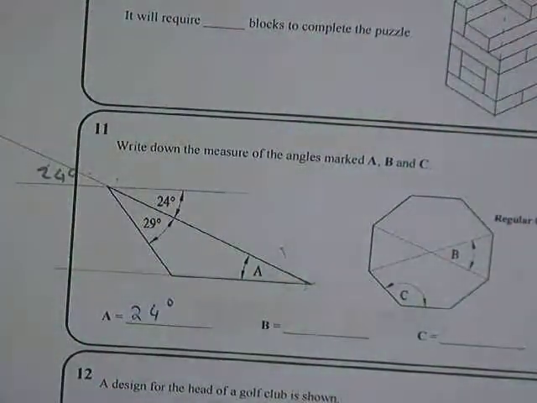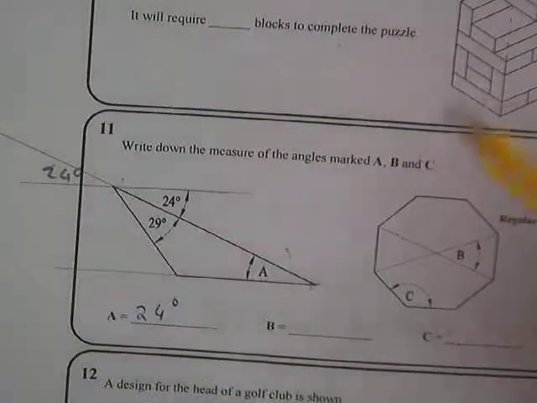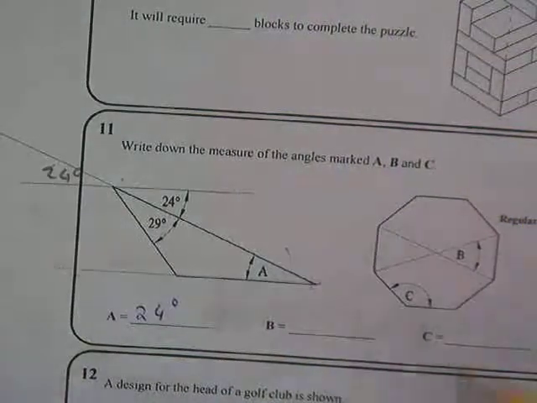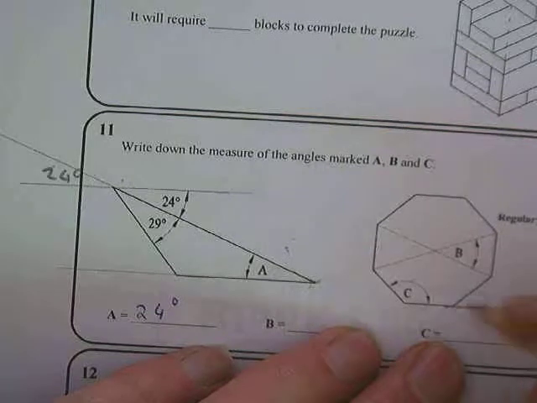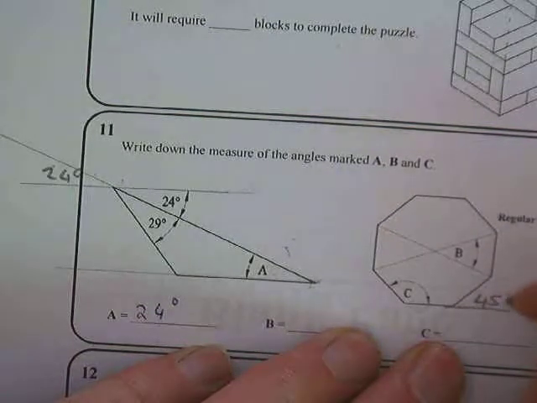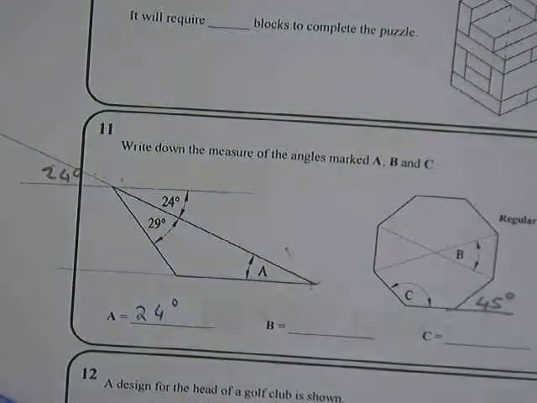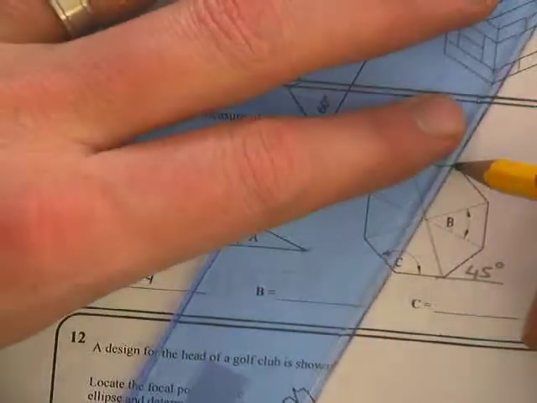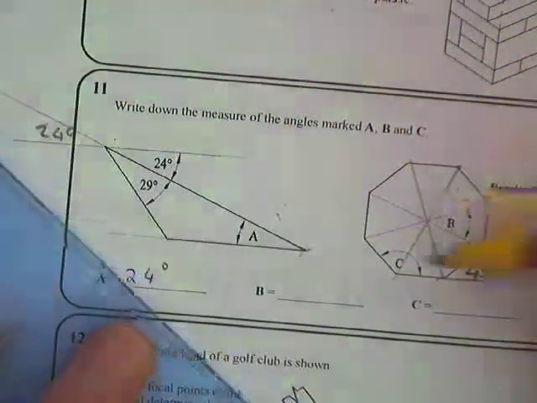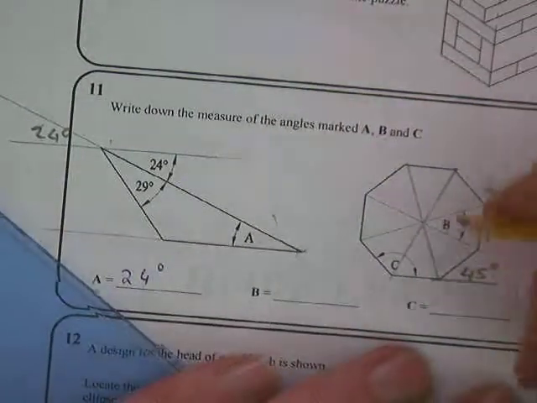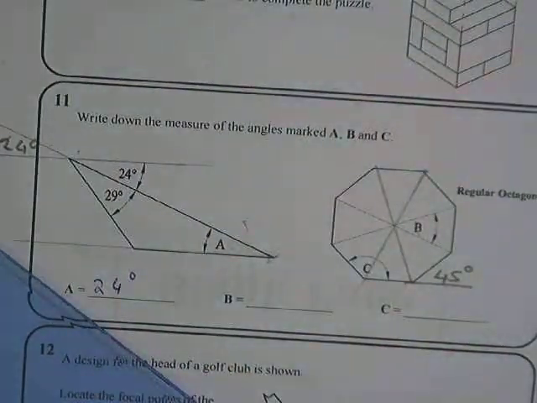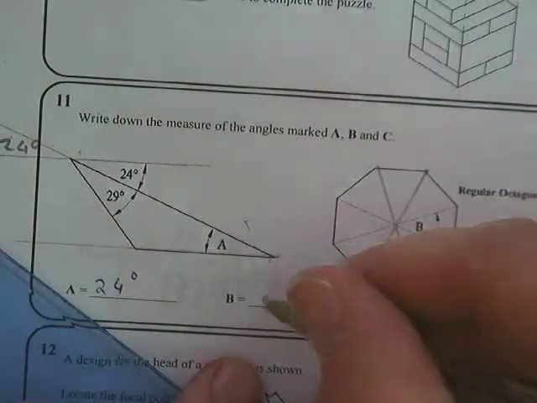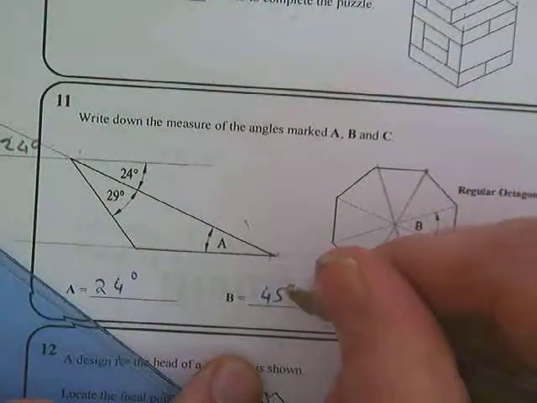Now B, okay? So you've got your angle C and you've got your angle B. It's a regular octagon. And as we know, to create a regular octagon, our angle is going to be 45 degrees on the external angle, okay? Now, you might wonder what angle B is, but if you look at angle B, it is a segment of our octagon, and it's actually going to be 1/8 of our octagon, isn't it? So what's 360 divided by 8? 45. So it's going to be 45 degrees.